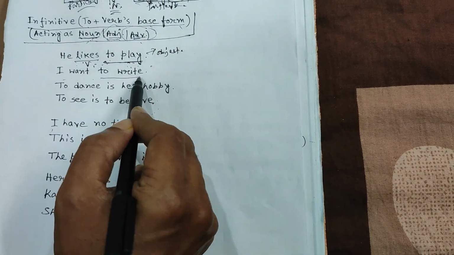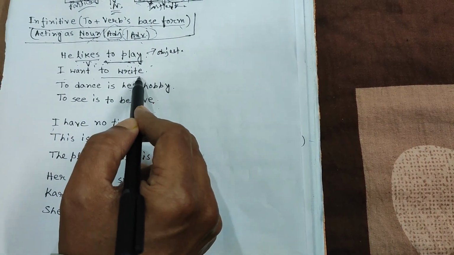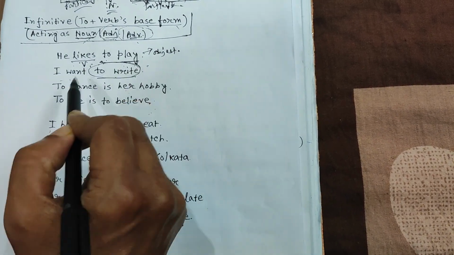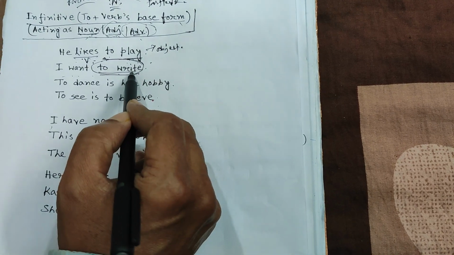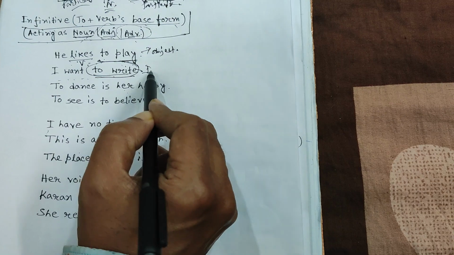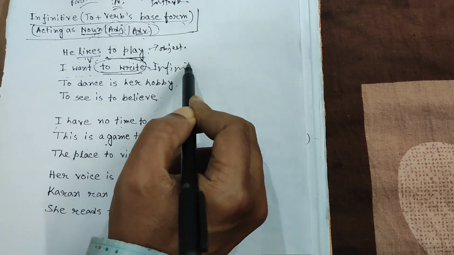I want to write. What do I want? I want to write. This is an object, and this is an infinitive. Infinitive used as an object. So it is an infinitive and it is used as a noun.